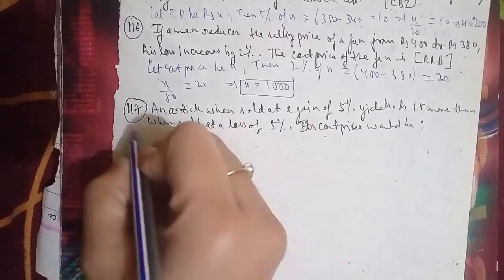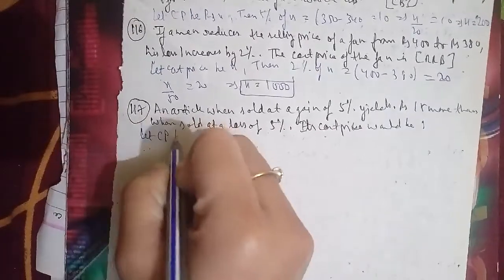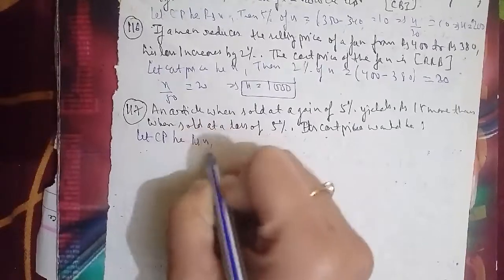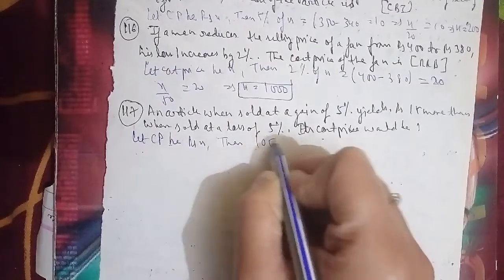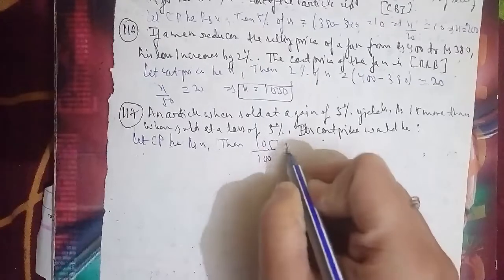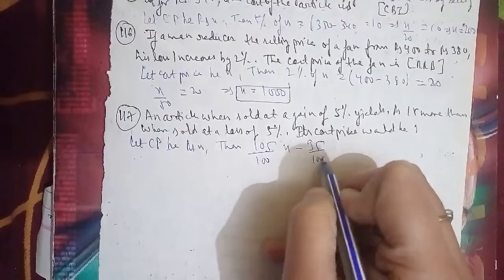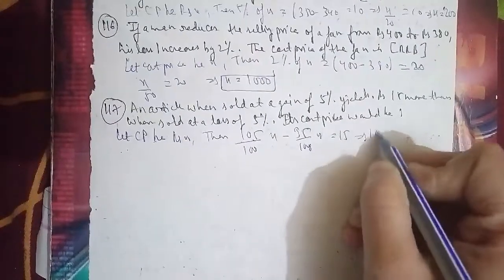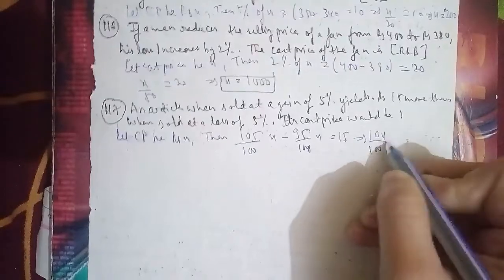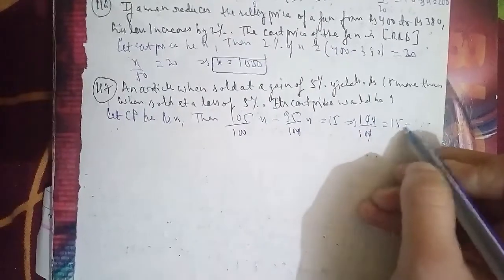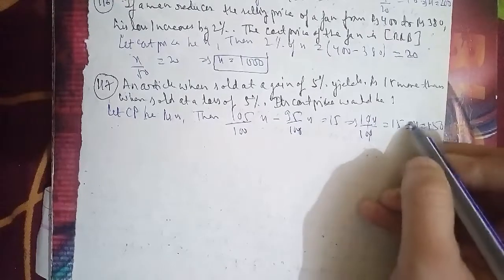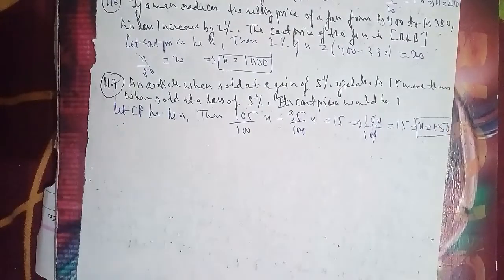Let the cost price be rupees X. Then 105 upon 100 X minus 95 upon 100 X equals 15. 10X upon 100 equals 15. Zero cancelled by zero. 10 15s are 150, so X equals 150. Now we go ahead with the next question.